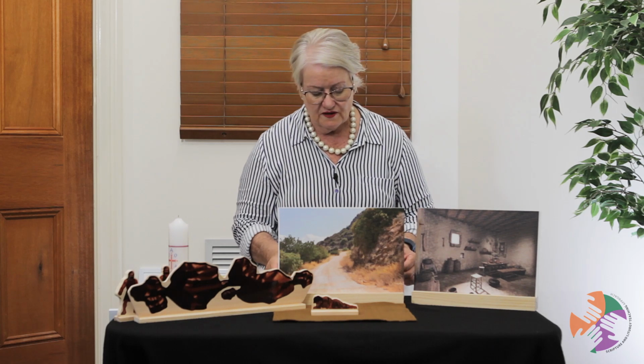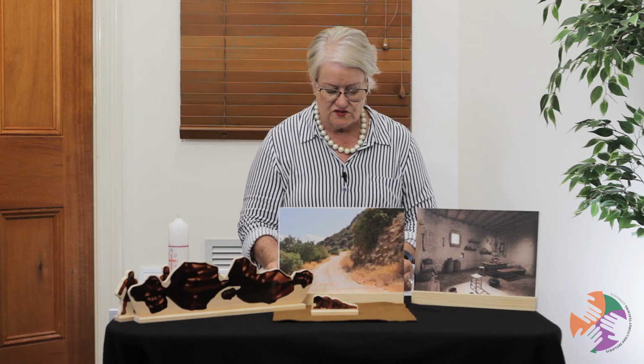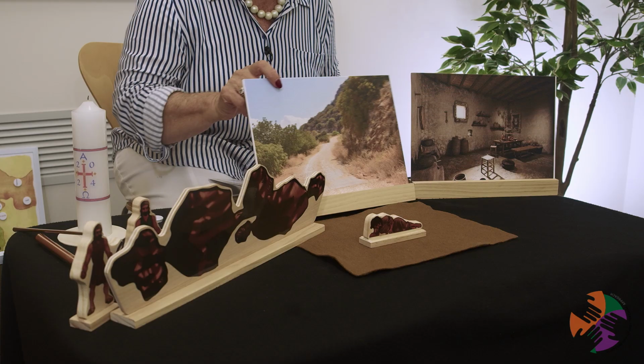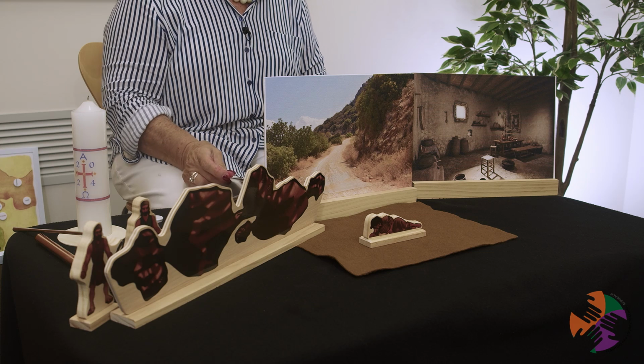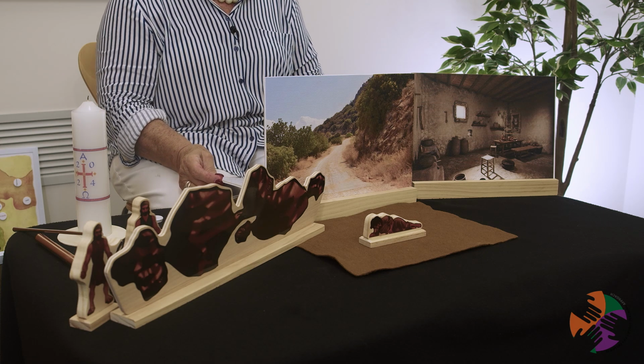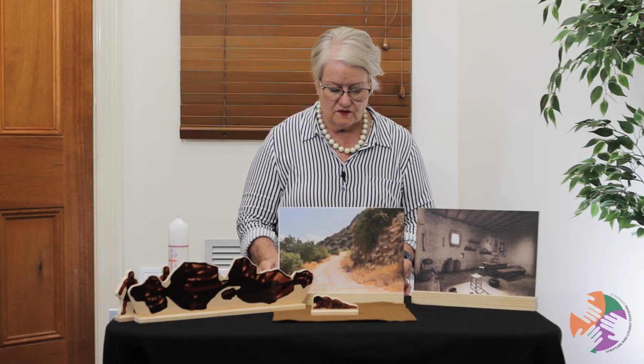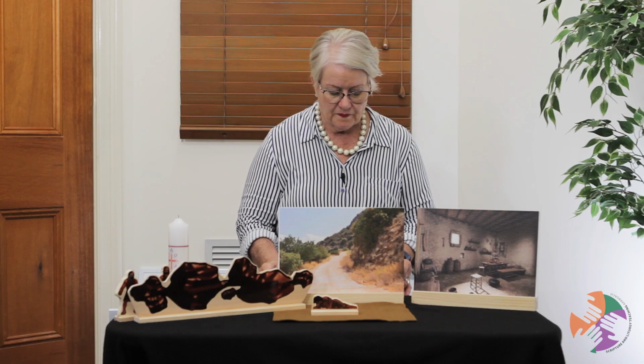So you'll need the diorama, which is set up here, a background which is indicating a road, a bit of a desert road, or a semi-desert road, and the magnetic map of Israel is handy to refer to as well. So I'm just going to start the presentation now.